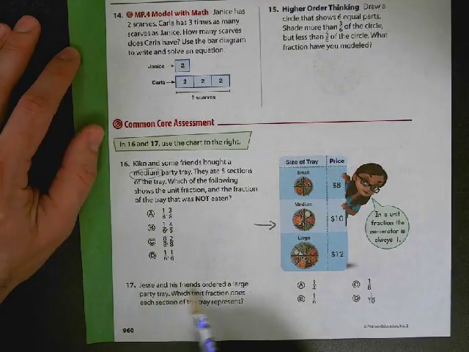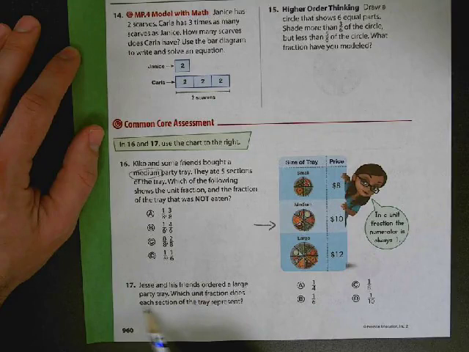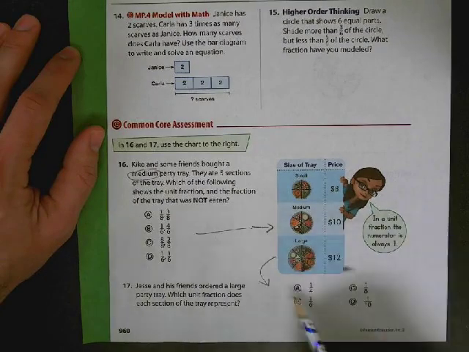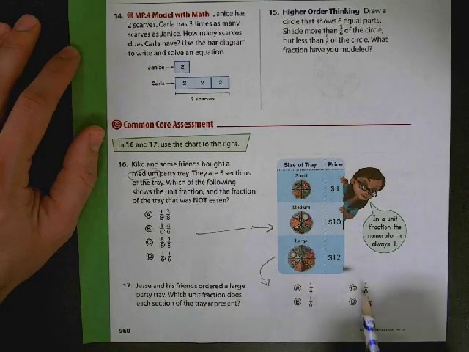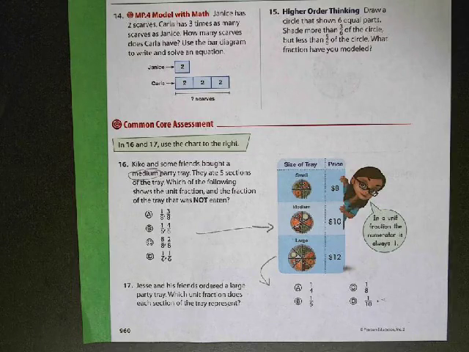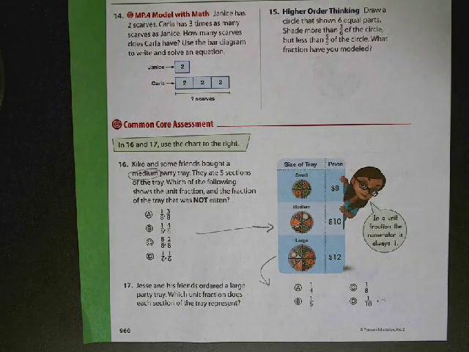Down at the bottom, Jesse and his friends ordered a large party tray. Which unit does each section of the party tray represent? Here's the large. Which is one section of this down here. Any questions, come see me. This is a good back-to-back fractions activity on page 959, 960.